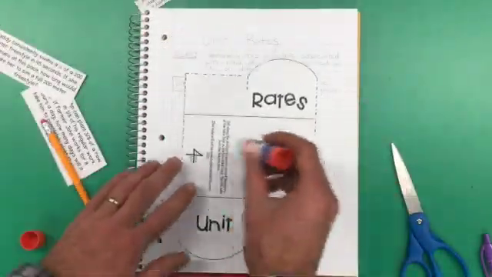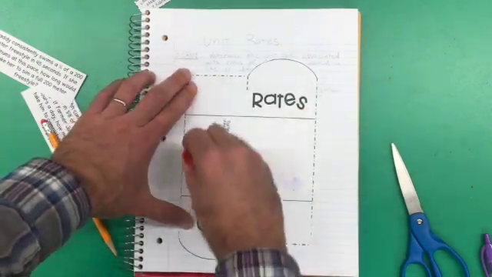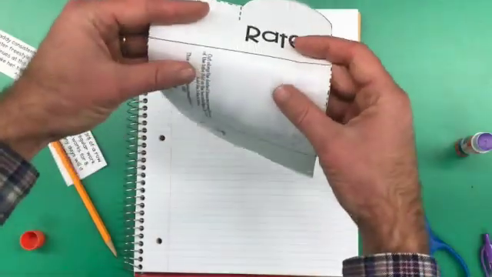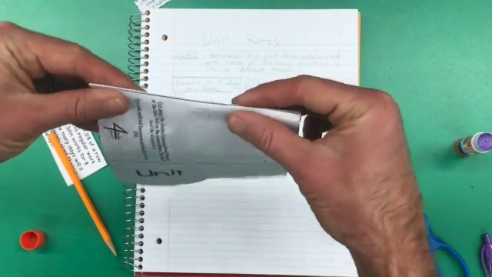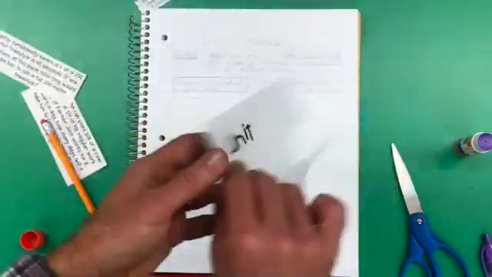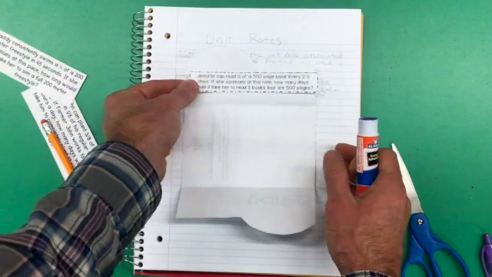Let's start by gluing this side down right here. So glue goes right here. Then actually, maybe even before you glue, you might want to fold along these solid lines right here. This is going to kind of make a book. And then glue this side down. So it says unit rates face up like that. Take this slip of paper and you're going to glue it right here.